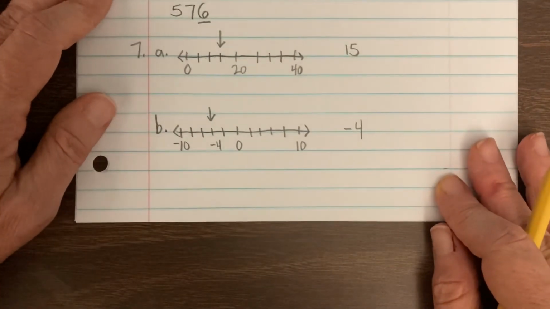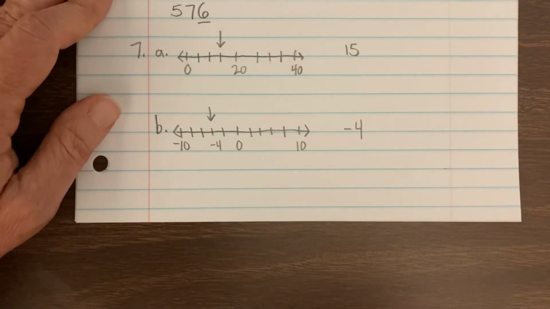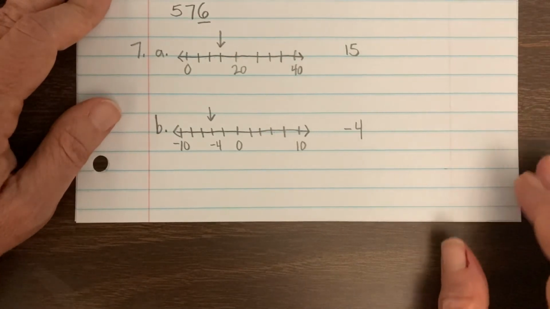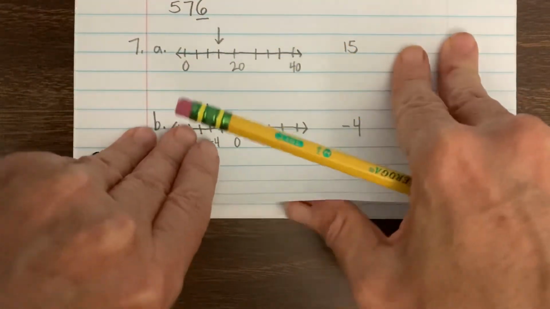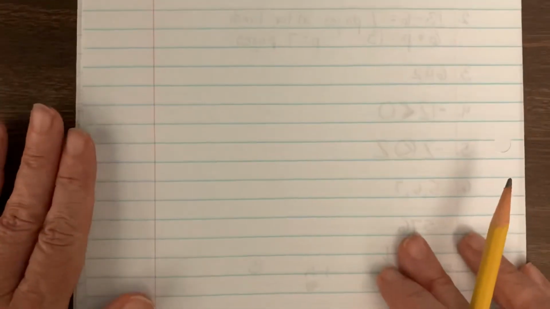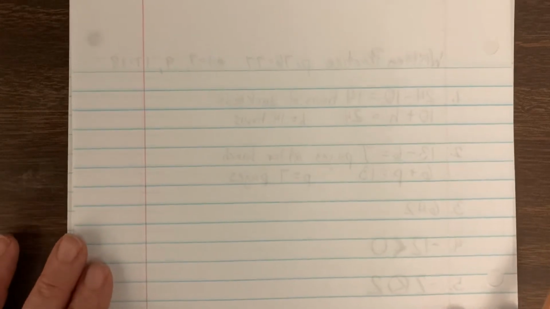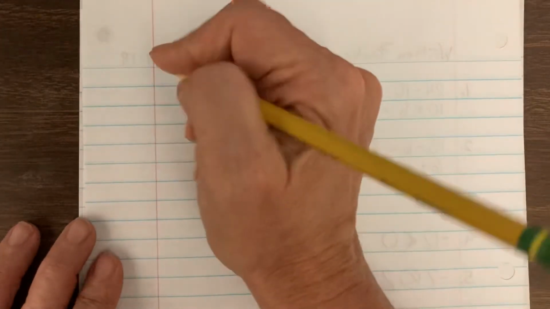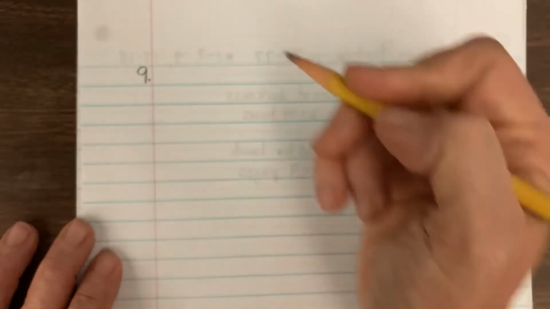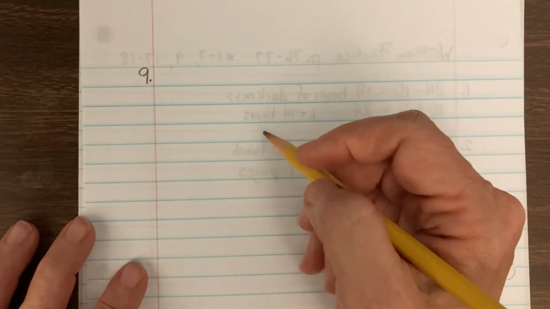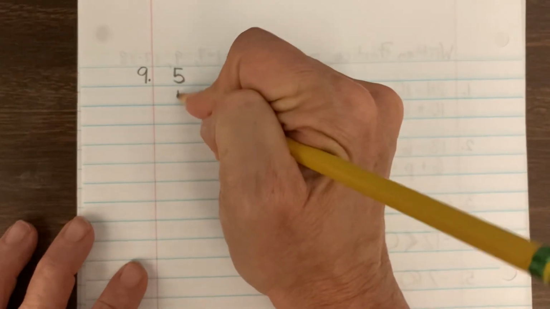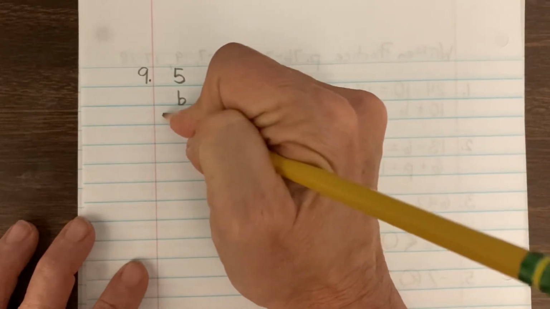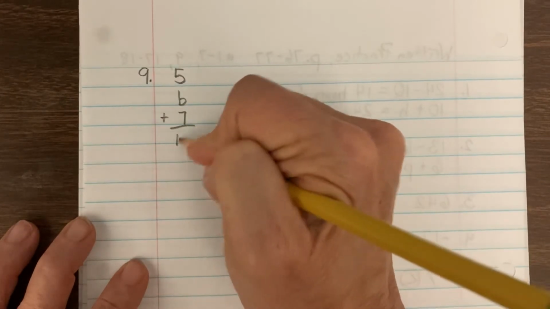Now we're going to do number 9. Number 9 is a vertical problem. I'm going to turn my paper over because I need a little more room. Okay, so we've got number 9 as a vertical problem. So I'm going to write number 9. And I've got 5 plus B plus 7 equals 18.